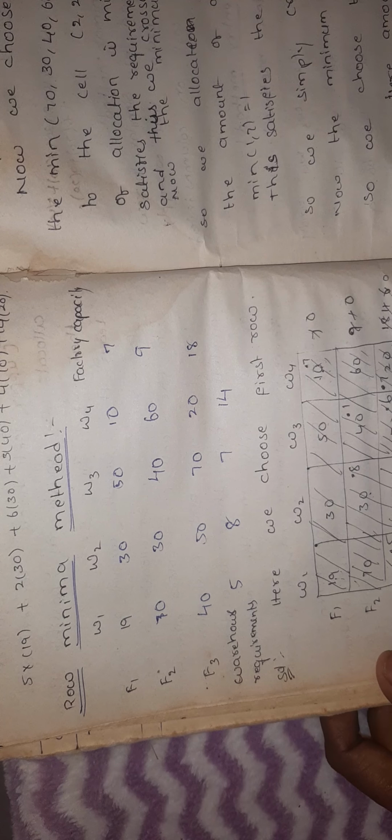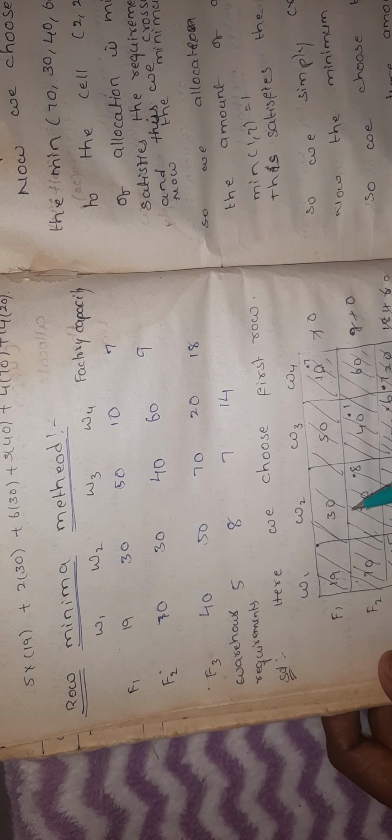We exhaust the availability from factory F1, and thus we cross out the first row from the transportation table. Now we choose the second row, since in this one the minimum value is 30.